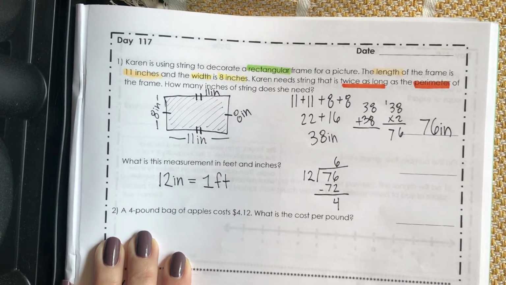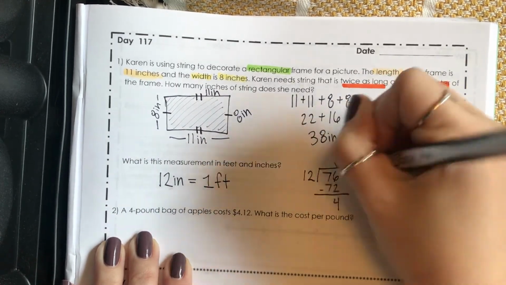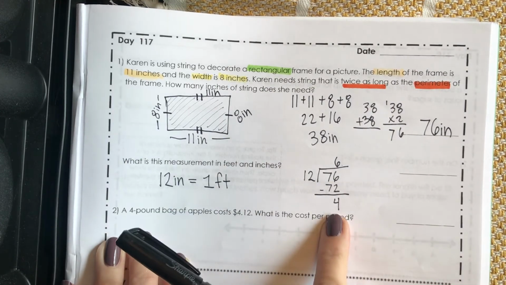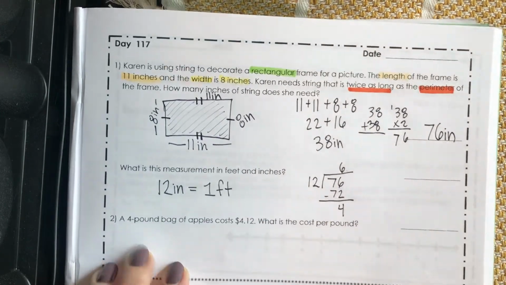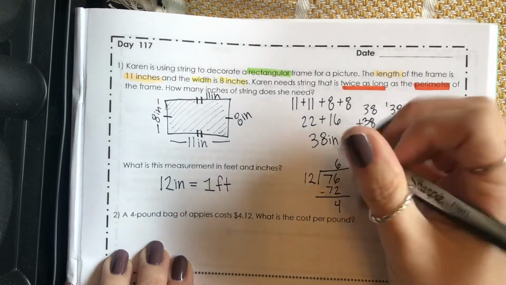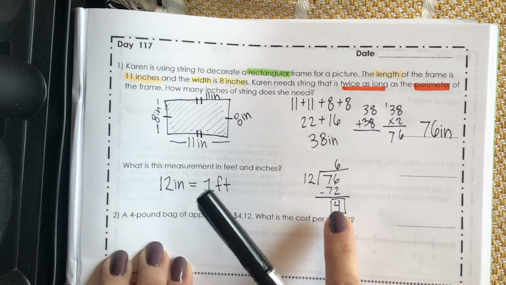Now, usually at this point, what I would have you do is add your decimal and continue on to find it as exact as we possibly could. But in this case, I know that this 4 as a remainder is going to tell me how many inches.